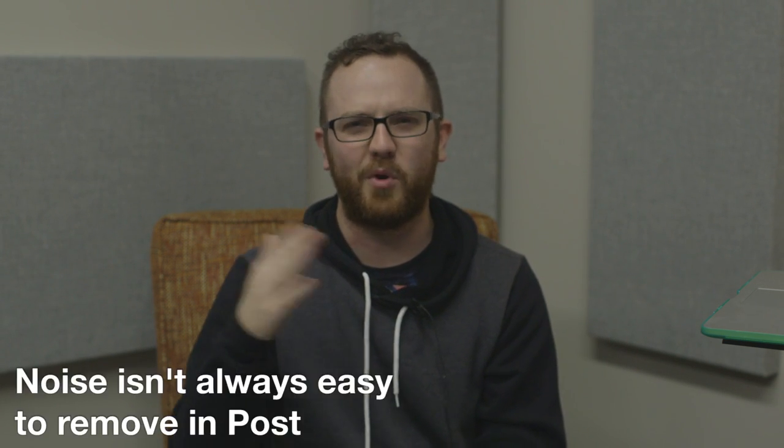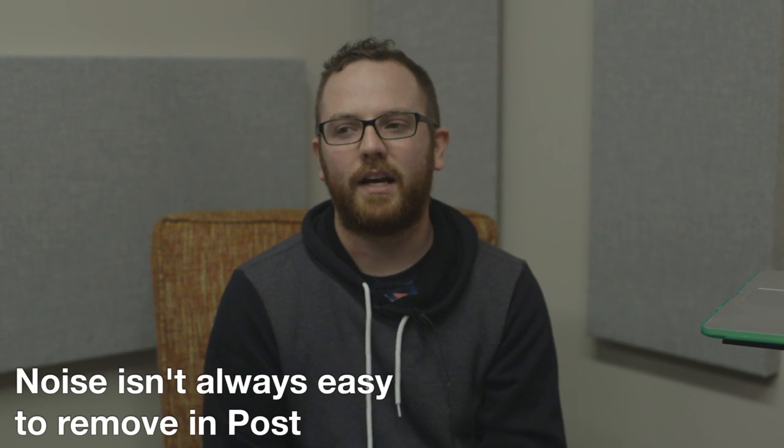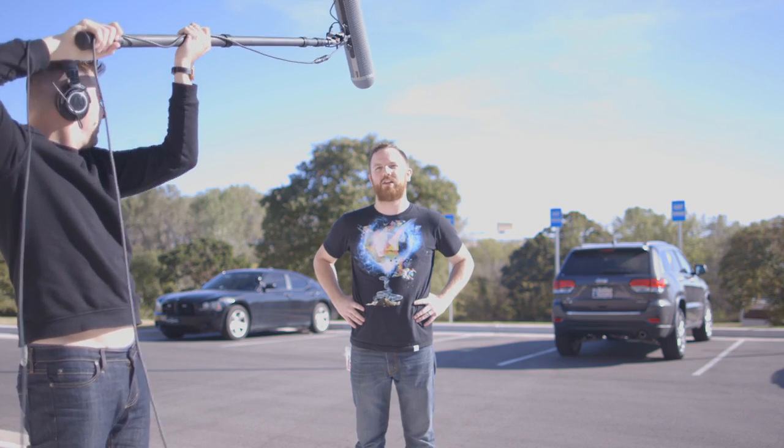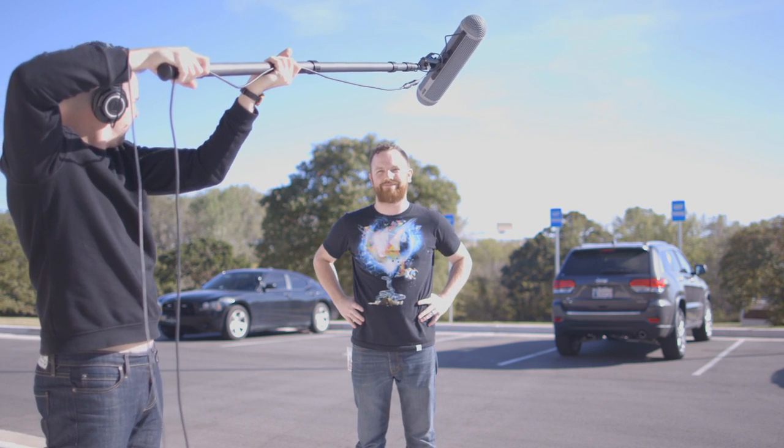If it's a really windy day, then something like a dead cat is a totally viable option. It's really going to help reduce the wind, and it may muffle your sound a little bit, but that's way better than getting super windy, boomy audio that is near impossible to take out. But on the other hand, if it's not a really windy day, conditions aren't crazy, you're probably going to be fine by just leaving the mic in a blimp and getting good, clean audio that way.